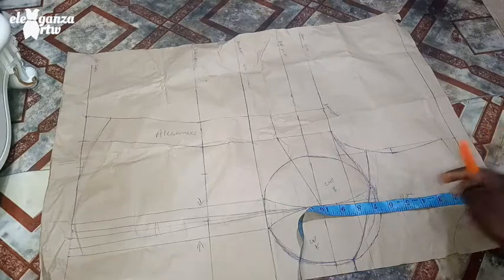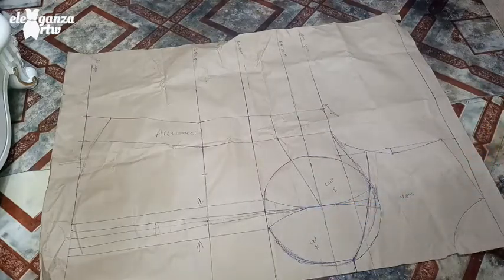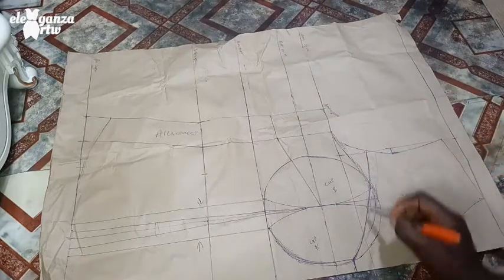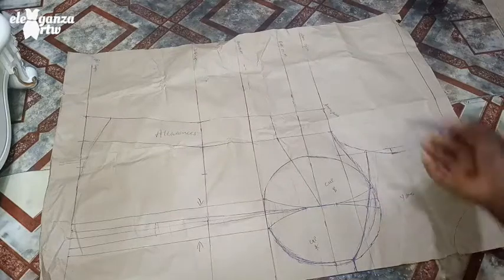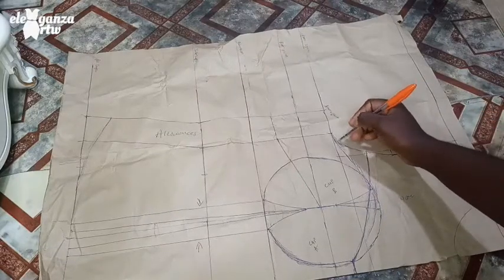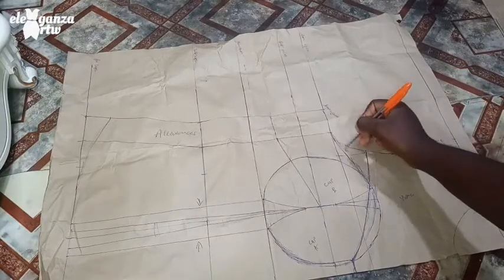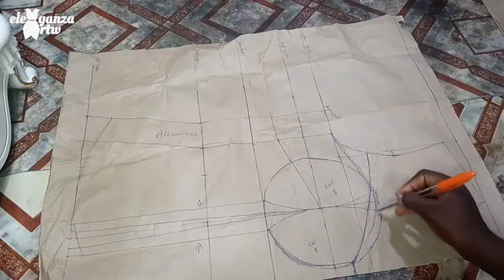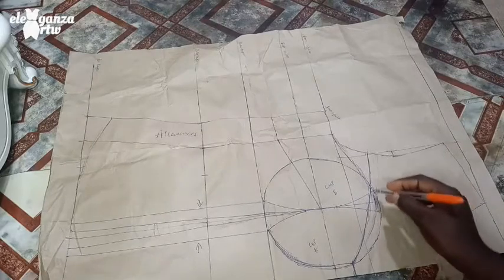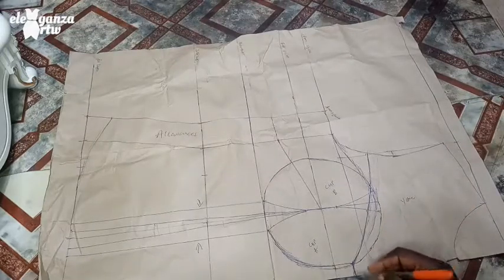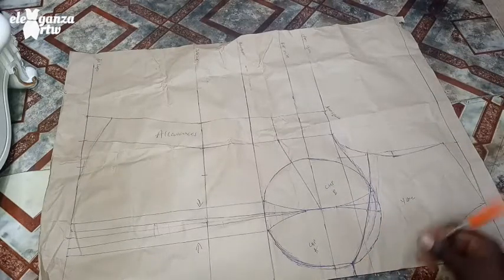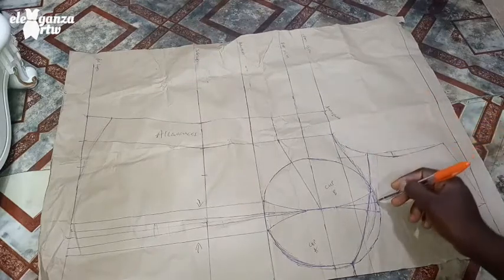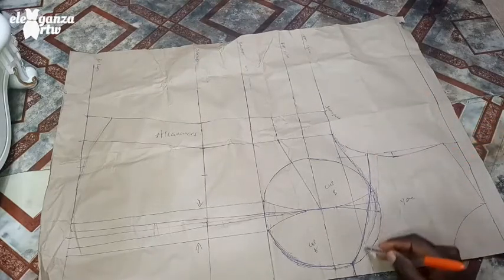So if you want to sew a corset without yoke, a corset that is sleeveless, then there is no need for you to take it to this armhole. You can just curve it like the way I did here. You can curve it here to meet with your neckline, then you curve it to your middle neckline. So you curve it here to meet with your darts here, then curve it to your neckline.